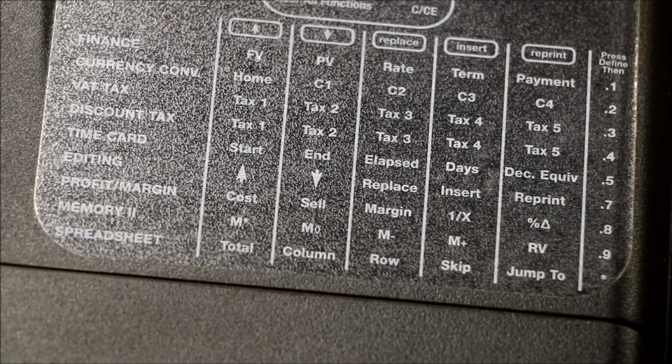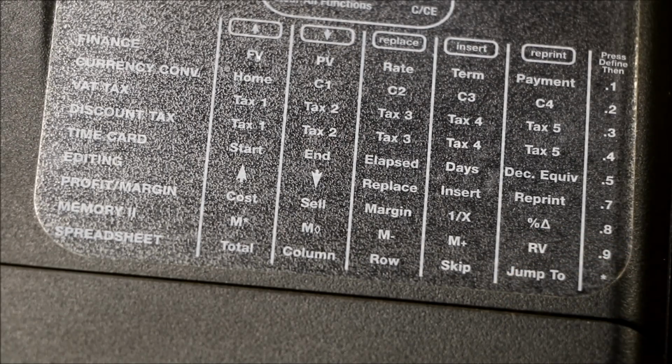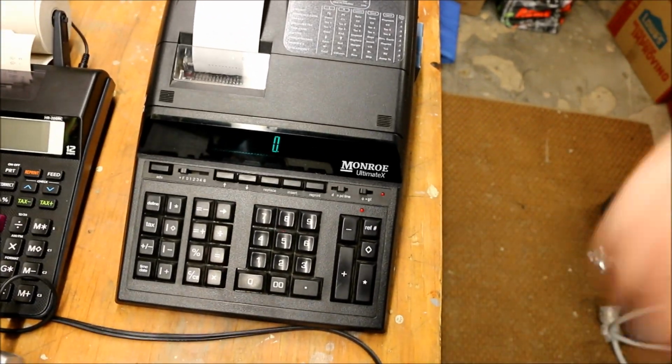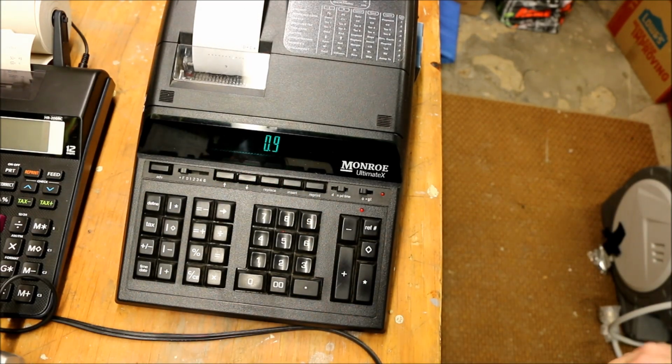So now what are you going to do with the other key? Well, they've done this RV, which is reverse values. For that, I think I remember this correctly. So we'll set that up with .9. Let's give it a try. I'll zoom out. We will do define .9. And now, as I recall, that swaps the arguments.